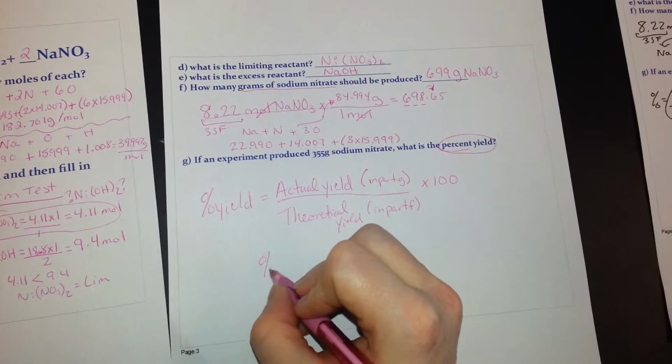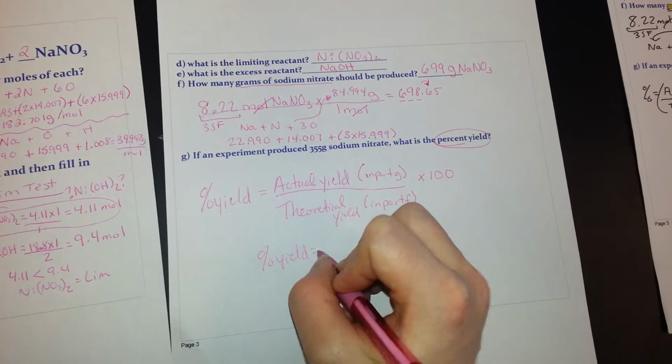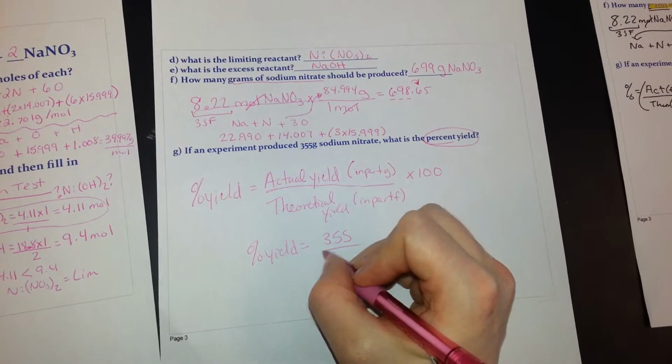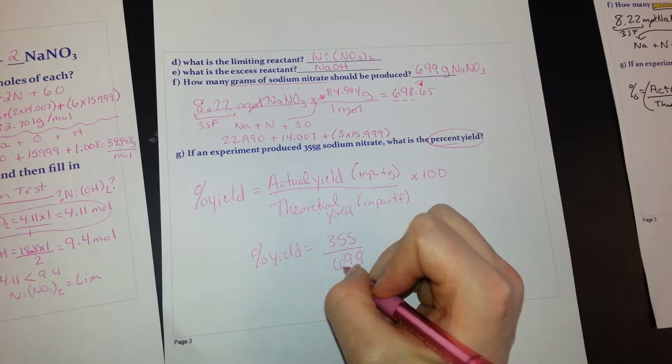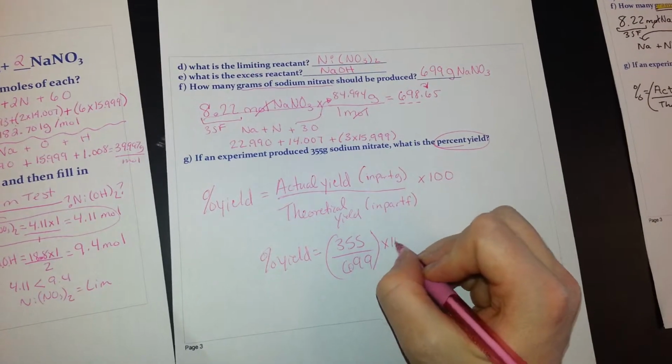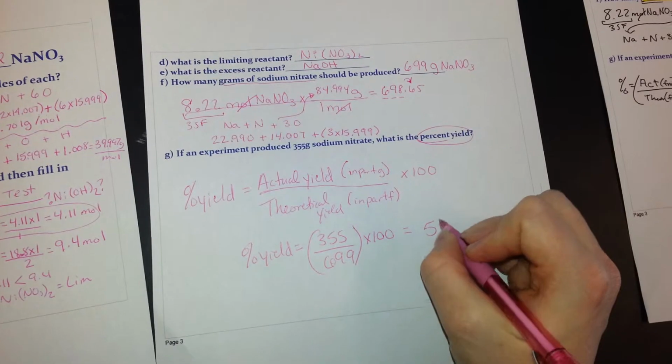So your actual percent yield for this problem will be 355 divided by 699 times 100. That comes out to 51%.